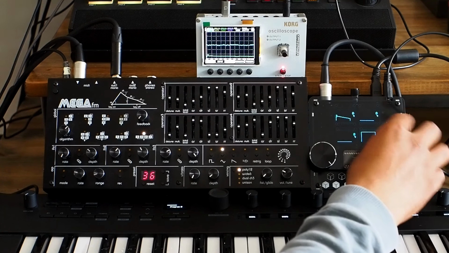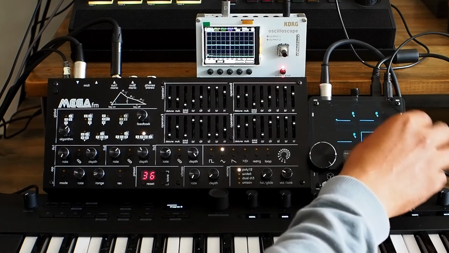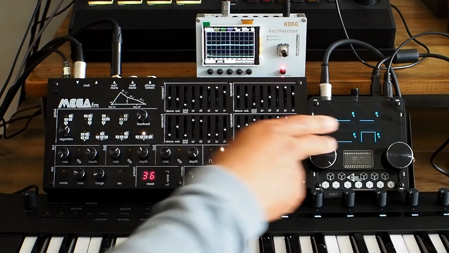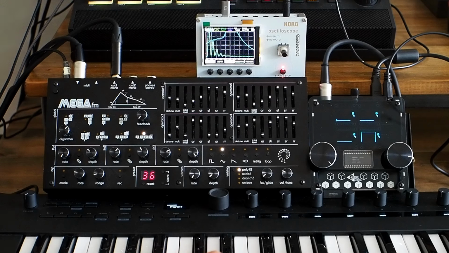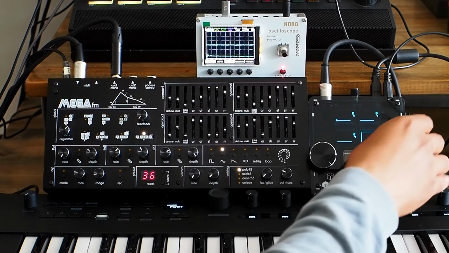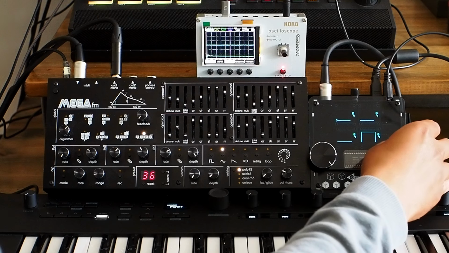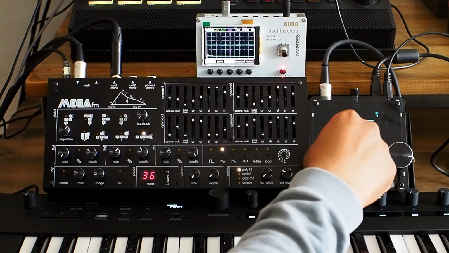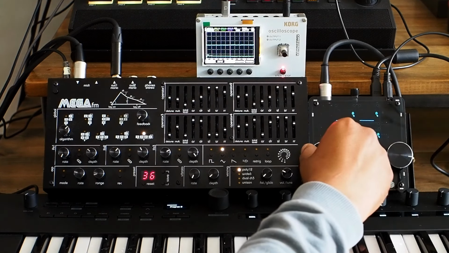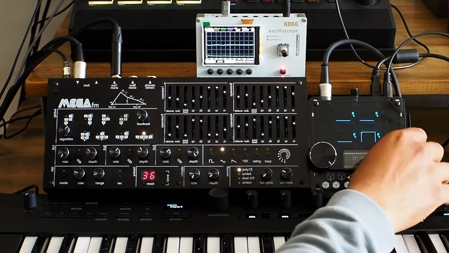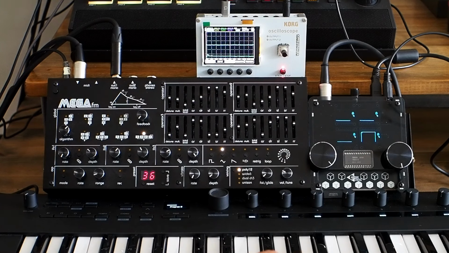So you can see it's a slightly more involved process to change operators on the DAFM than the MegaFM, but it's not the end of the world. So I think there we're getting some distortion, just as we do on the MegaFM when we have the level too high. So the level is full.